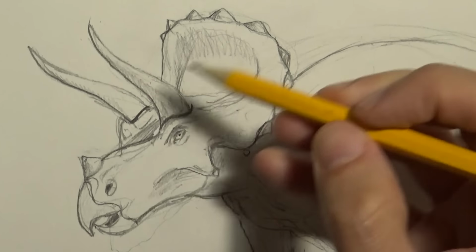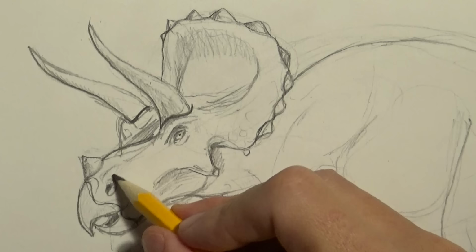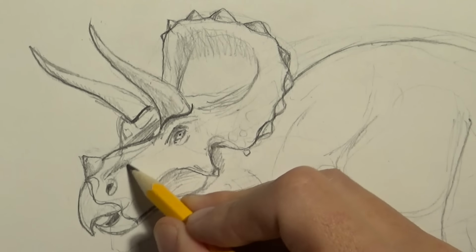Also all these ornaments and features that are special for Triceratops have to do with the head, of course.